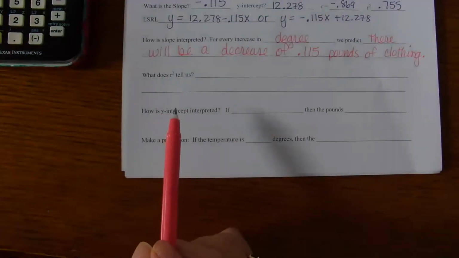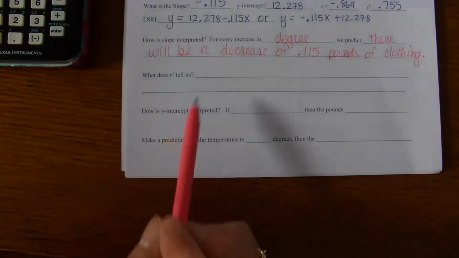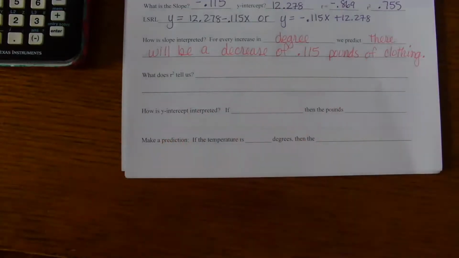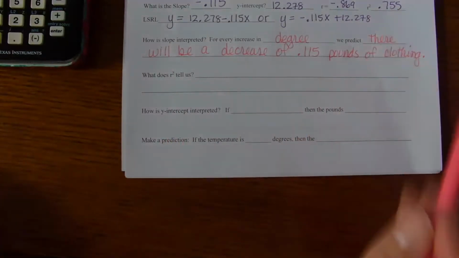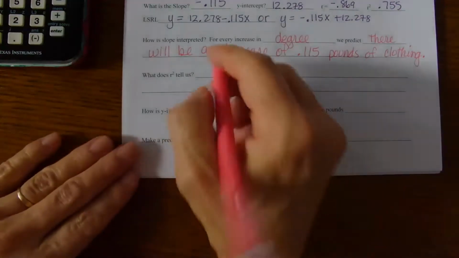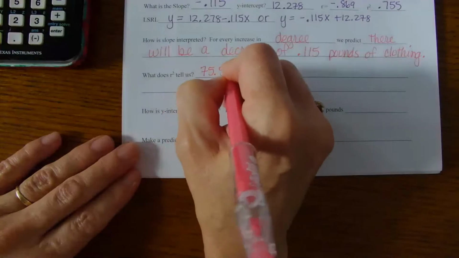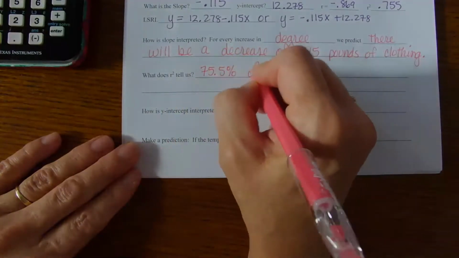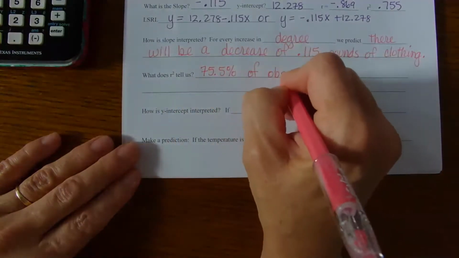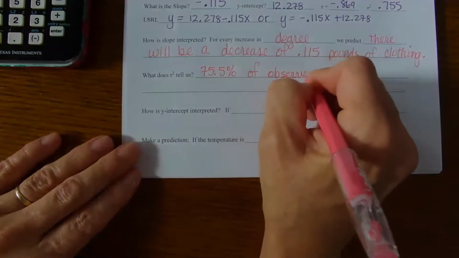What does R squared tell us? This is new for us. What R squared tells us is what percent we can explain. So that would mean 75.5% of observed values. What does observed mean?